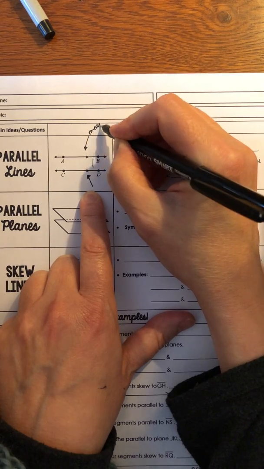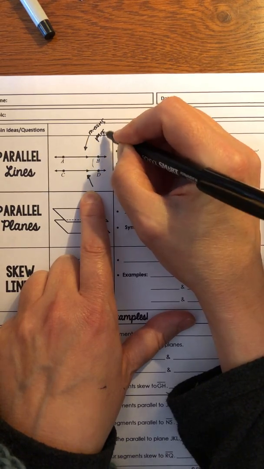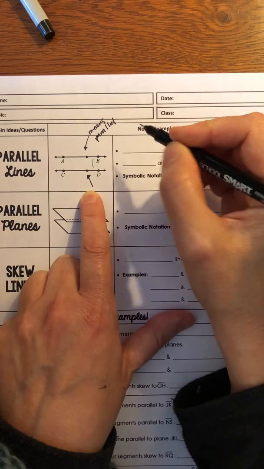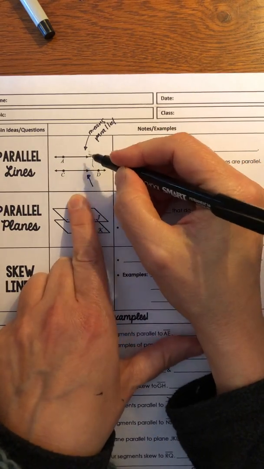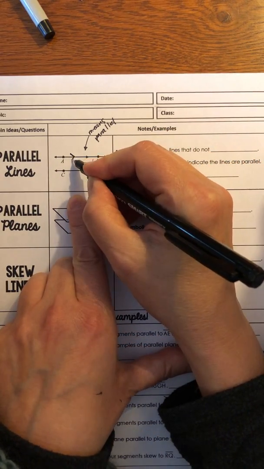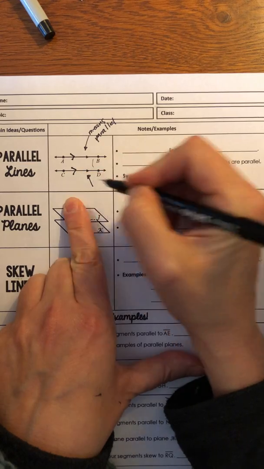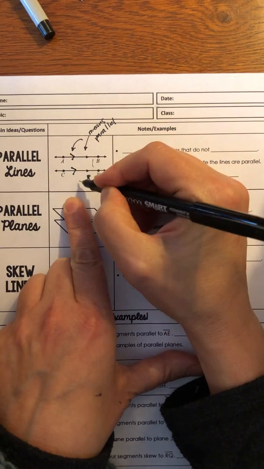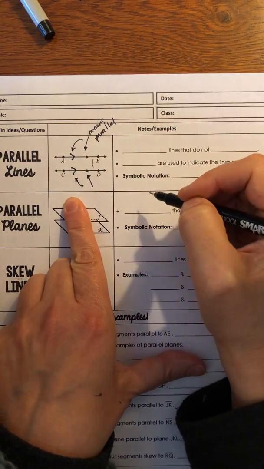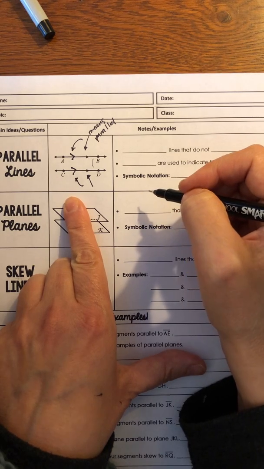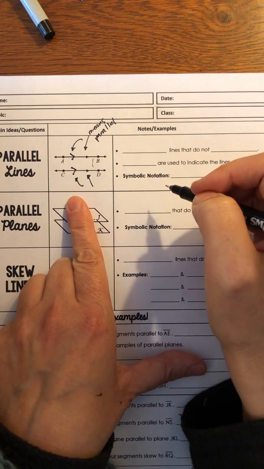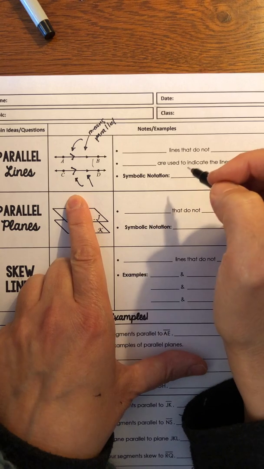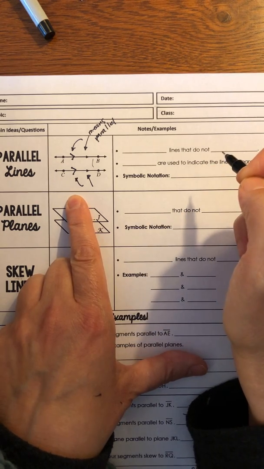So that means parallel. You could also, instead of that little triangle, just have arrows that look like this. So there's a set of arrows here that also mean those two lines are parallel to each other. And we're going to say that parallel means that two lines are not going to cross each other.